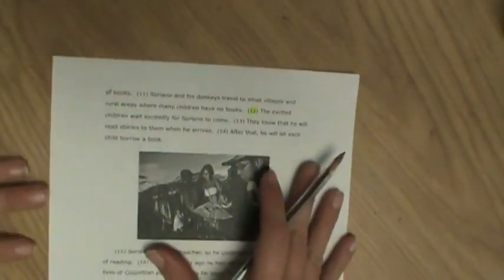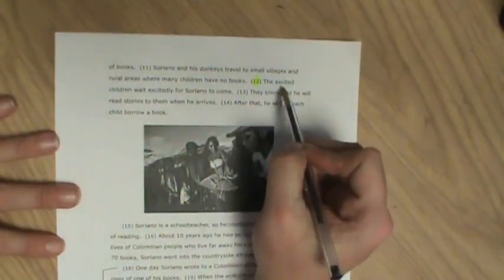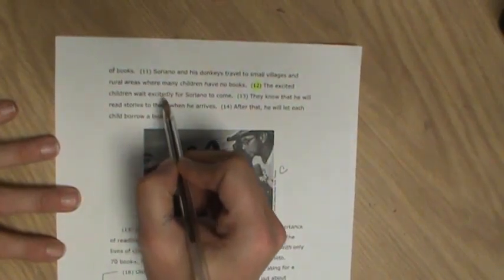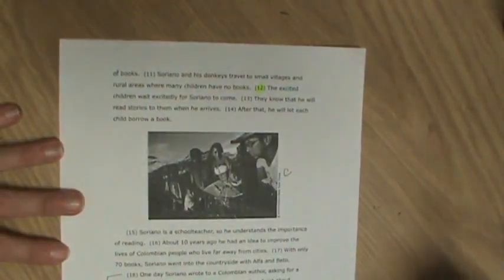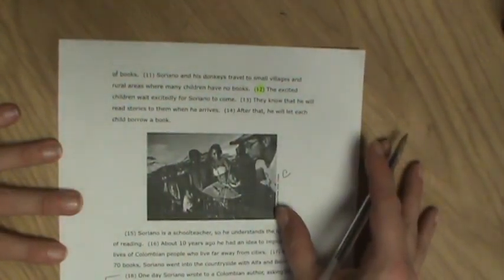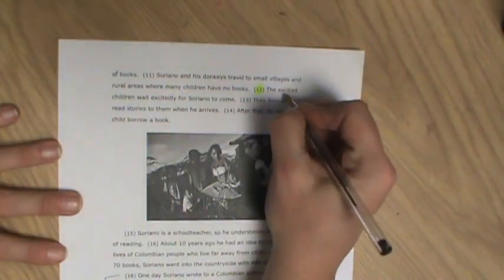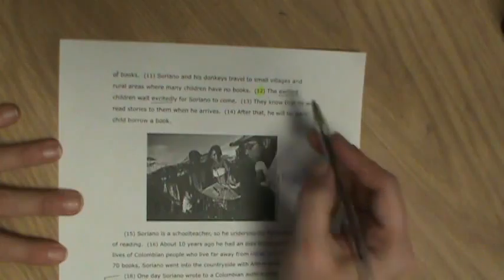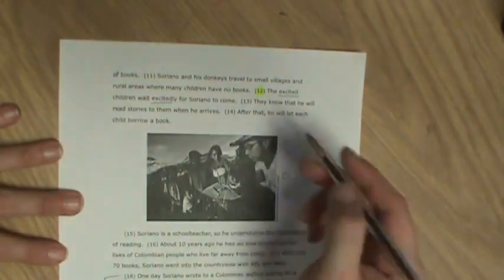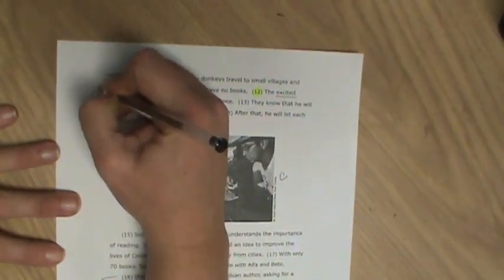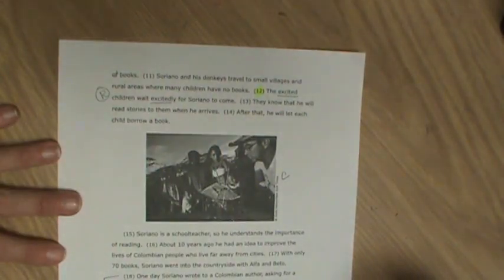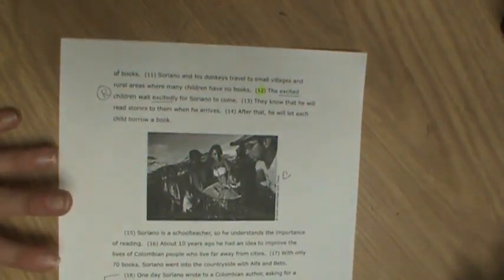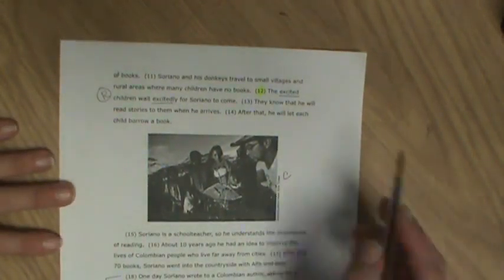When I read this sentence just a few minutes ago, something stood out to me. The excited children wait excitedly for Soriano to come. That doesn't really sound the way we talk, and the reason is that it says excited and excitedly. Those are two very similar words in the same sentence. So I'm going to say that that is a repeat. I think this could be a very easy sentence to fix.